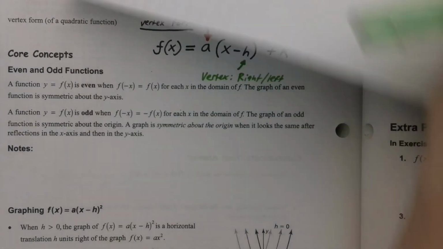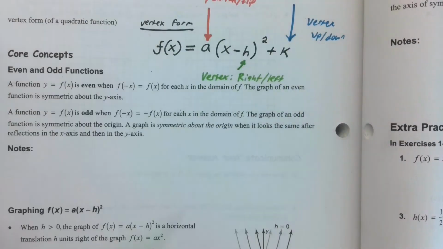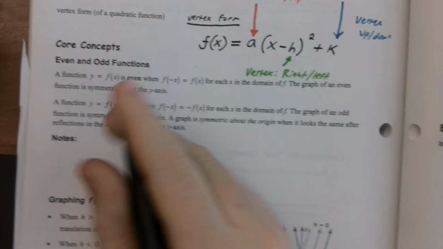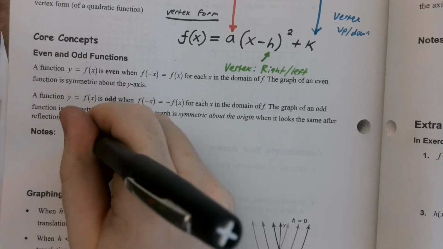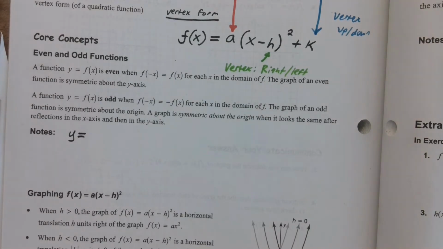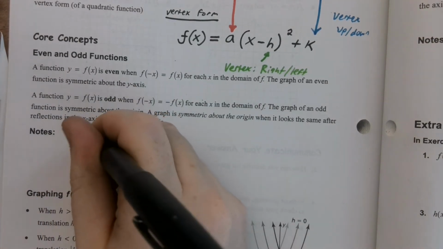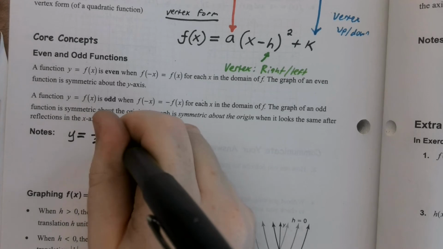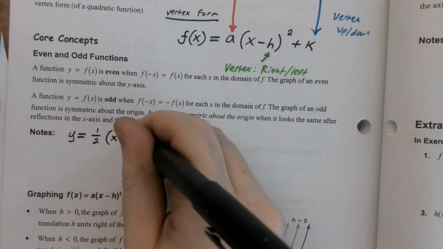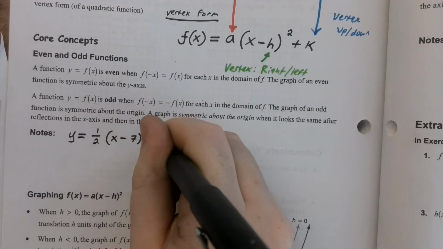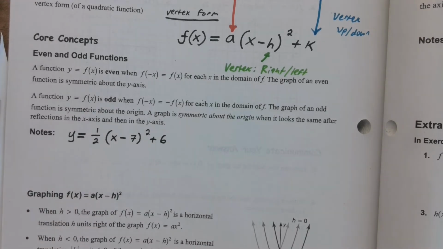Let me give you a brief example here. Let's say I gave you the following equation. I want you to tell me how this graph moved. If I gave you y equals 1/2 (x minus 7) squared plus 6, could you tell me what the vertex is?